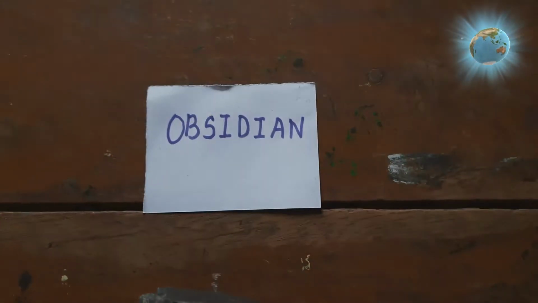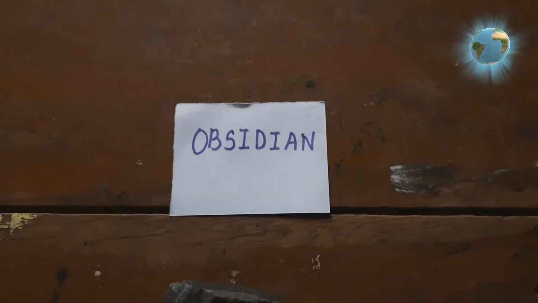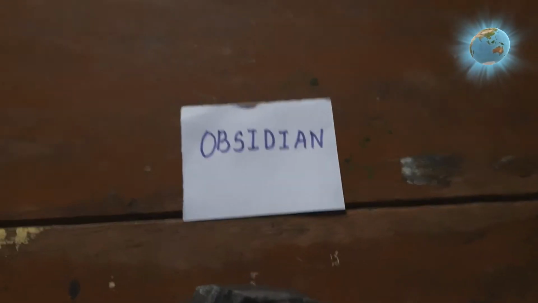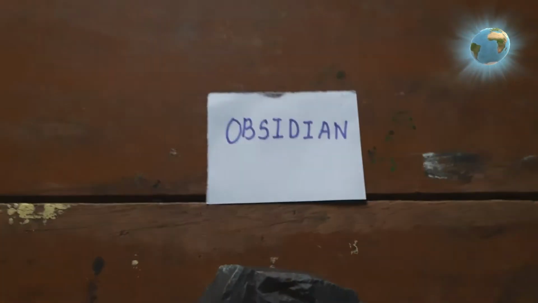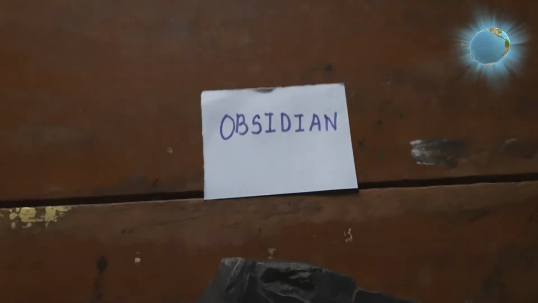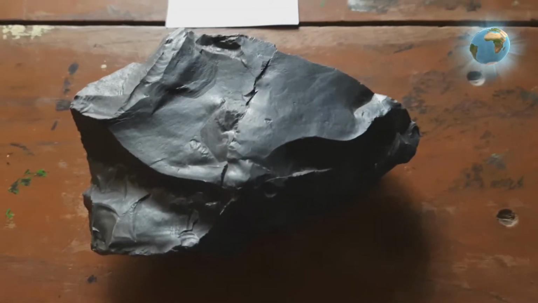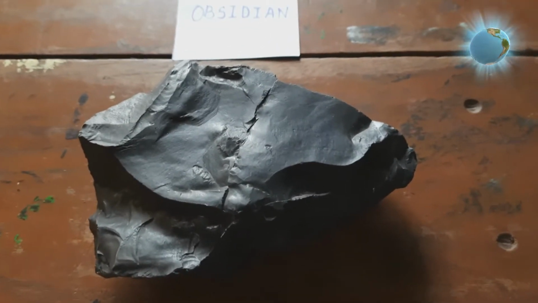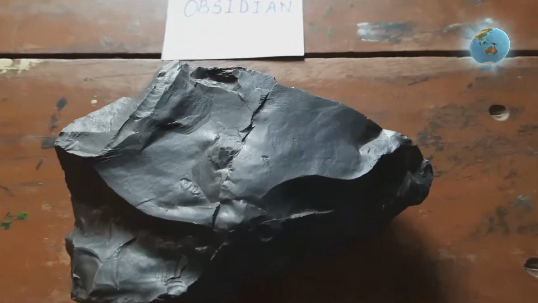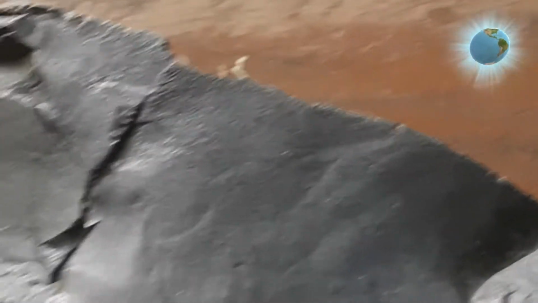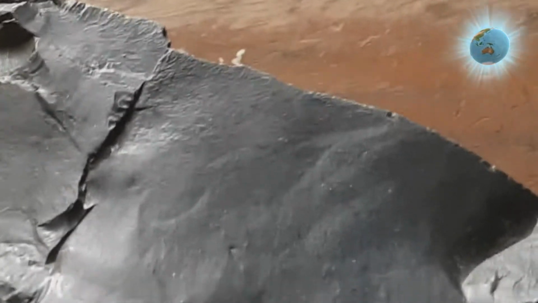Obsidian, which is volcanic rock, and you know that it is formed by fast cooling of lava when the lava is erupted on the surface. As it cools very fast, you will see that it is mainly composed of volcanic glass, and this is the rock. You can see how fine grained it is. Even if I try to zoom a little, you cannot identify individual minerals present in it, as it is very fine grained. So this is Obsidian.